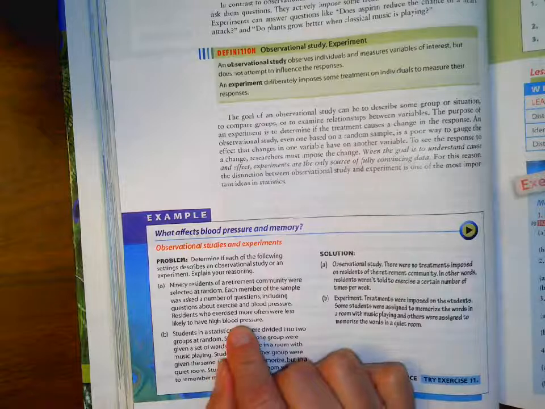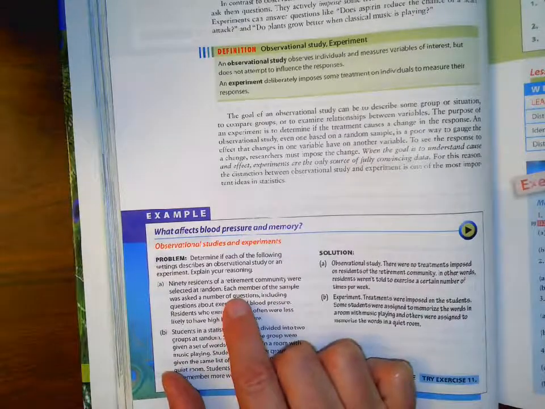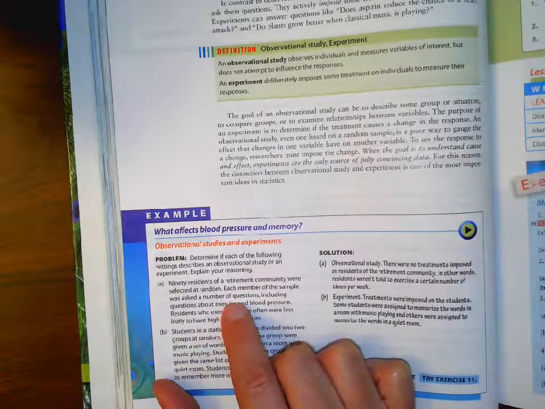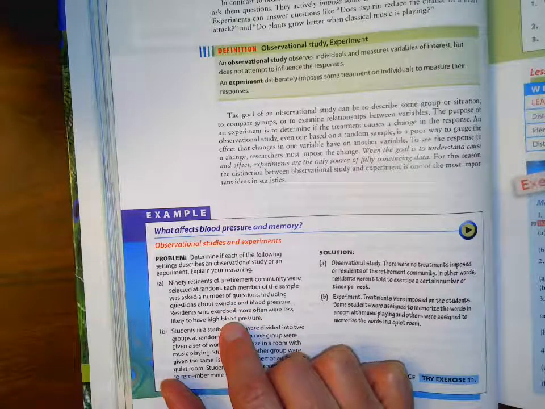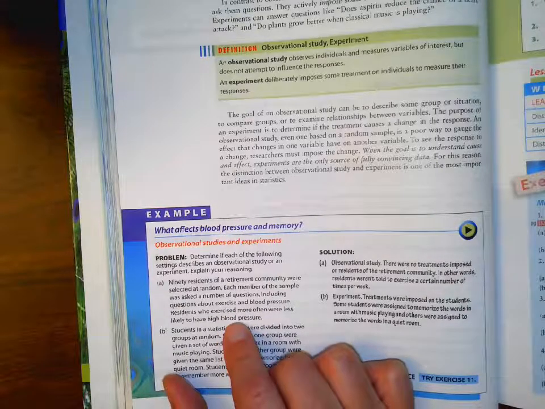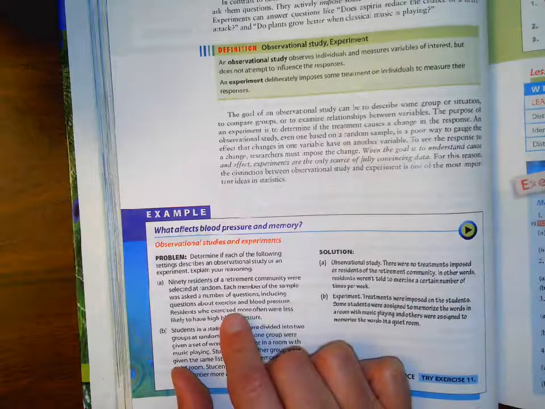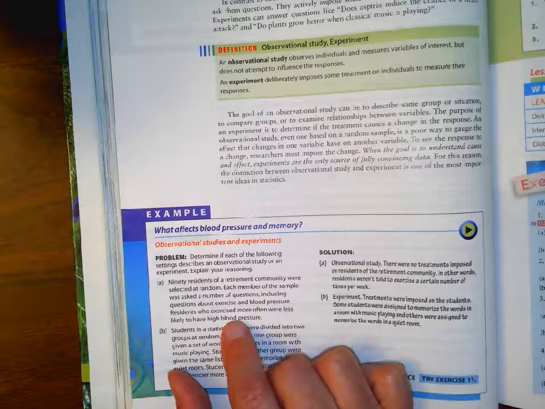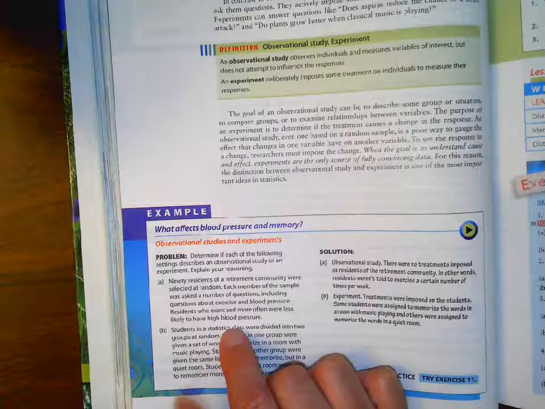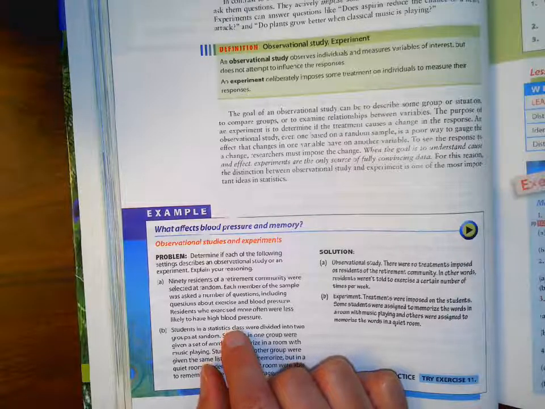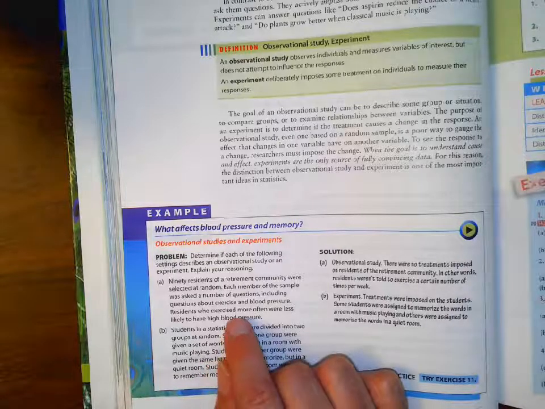Okay, so here's an example. 90 residents in a retirement community were selected at random. Each member of a sample was asked a number of questions, including questions about exercise and blood pressure. Residents who exercised more were less likely to have a high blood pressure. So more exercise, lower blood pressure. Okay, now, is that an observational study or an experiment? Okay, did we impose something on them, some sort of treatment, or did we just observe what was happening? Okay, so it was an observation. There was no treatment for the people. We didn't tell them you have to exercise or not exercise. We just observed what happened.